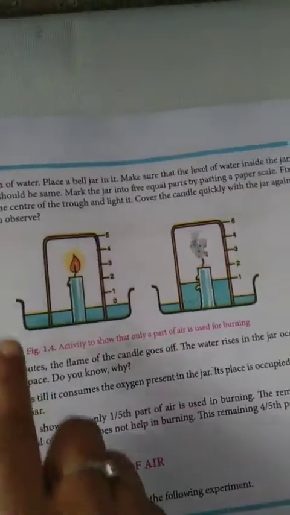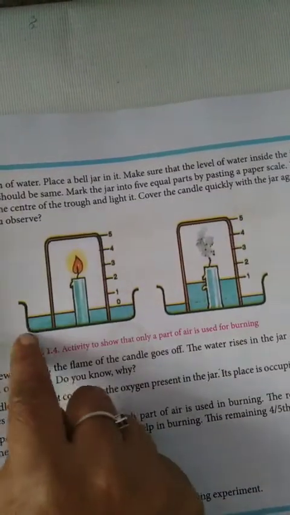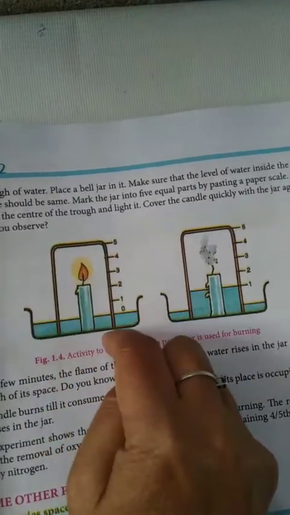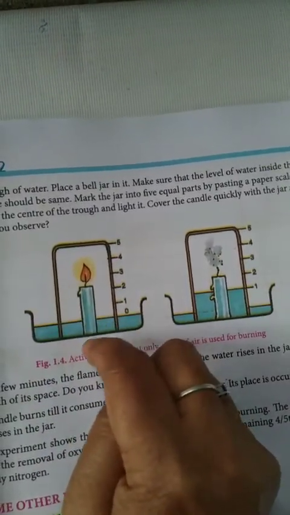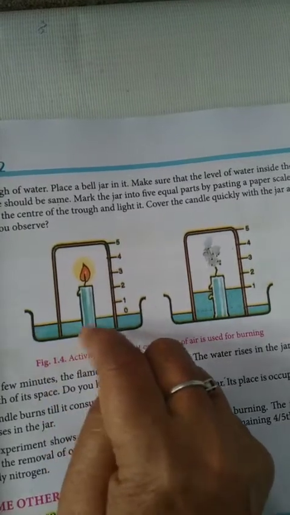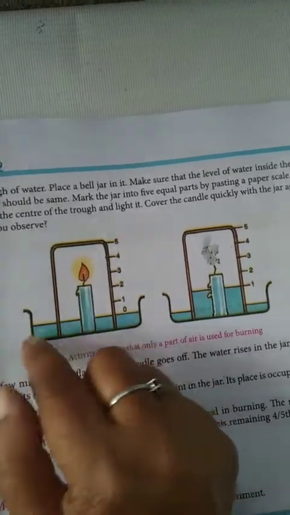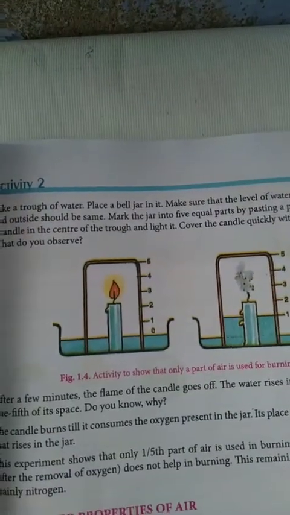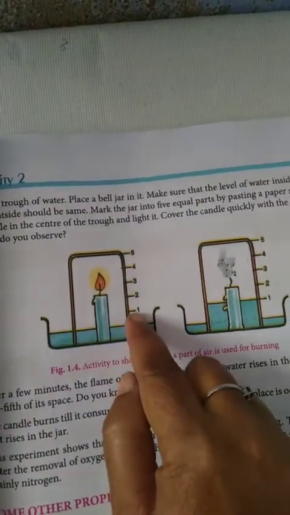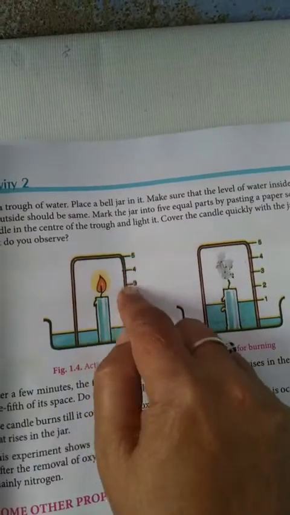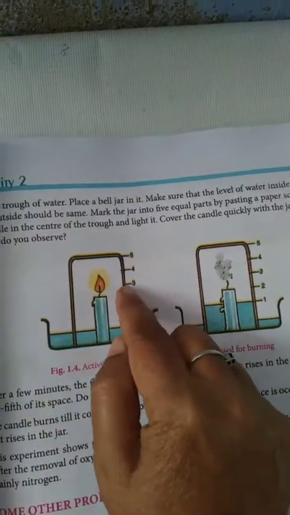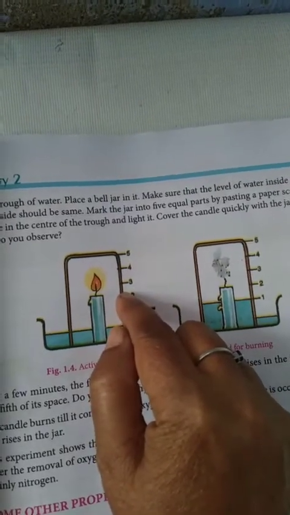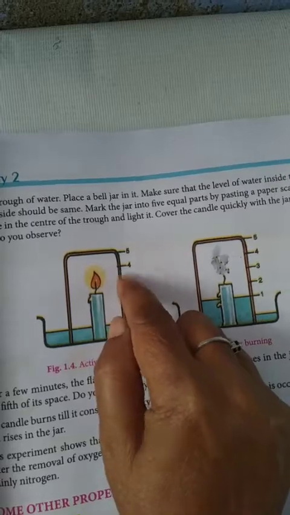So, first we have to take a trough of water, an open mouth vessel, and inside it we need a bell jar which is overturned. The water inside and outside the bell jar should be at the same level, as you can see in the picture. Now, mark the bell jar in equal 5 parts by pasting a paper scale. So, we have to fix the paper scale.